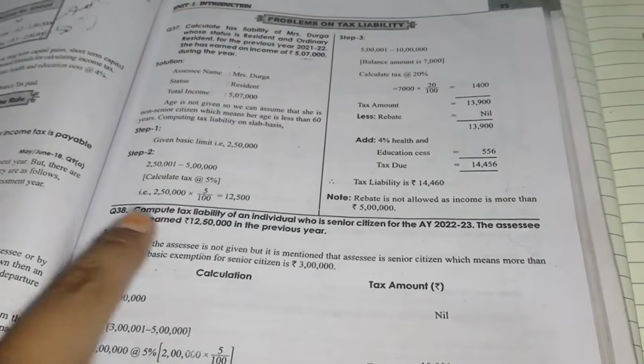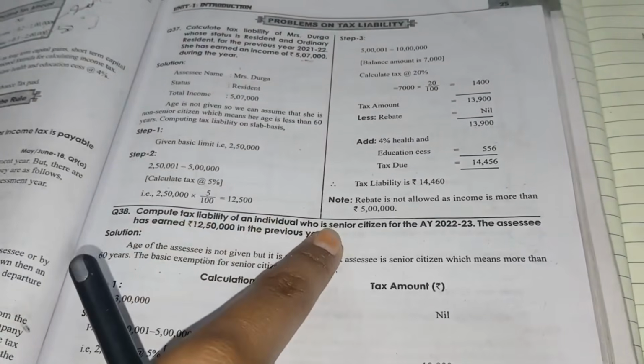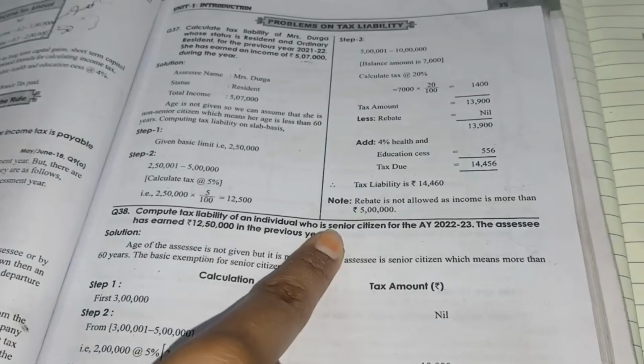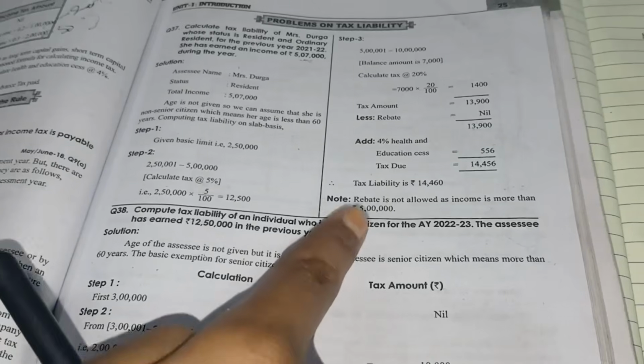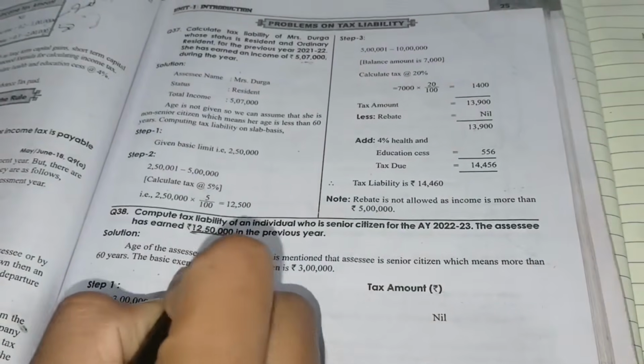One question I will give you as homework, just make sure you learn that. Compute the tax liability of a senior citizen. For a senior citizen, up to 3 lakh rupees it is exempted. 3 lakh 1 rupee to 5 lakhs it is 5%. 5 lakh 1 rupee to 10 lakh it is 20%. Above 10 lakhs it is 30%. So how much is he earning?